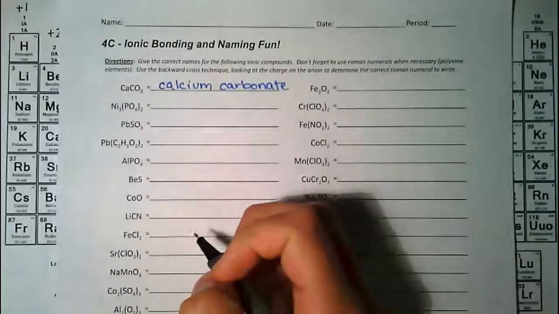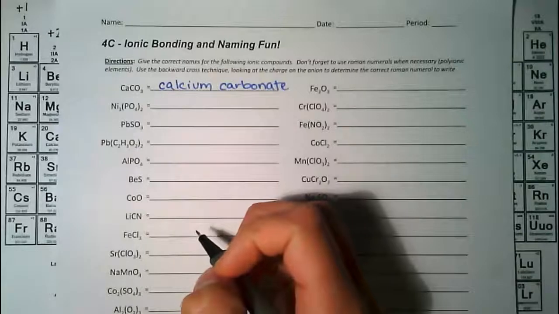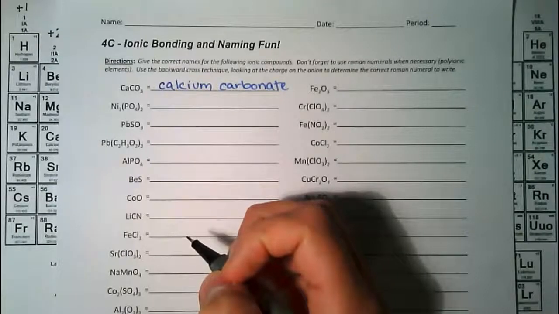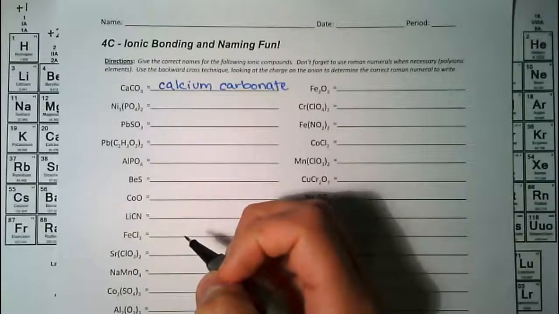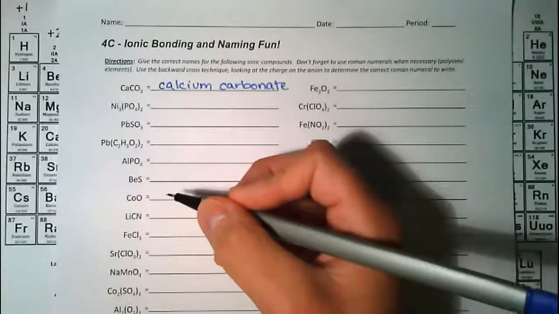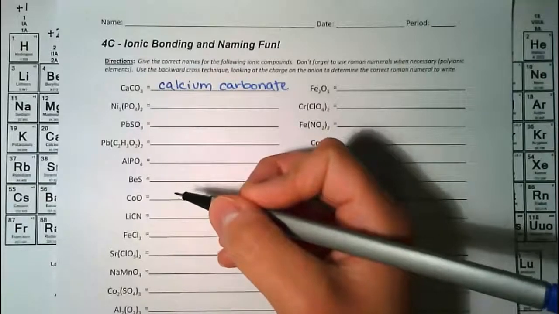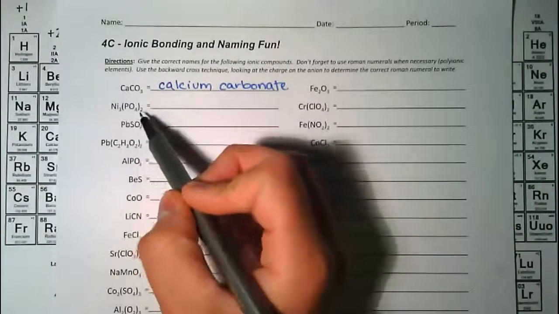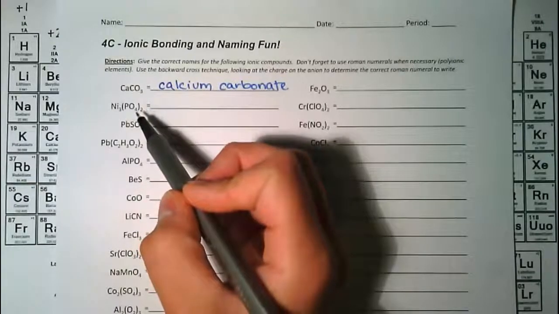As you go, I highly recommend that once you get the correct name, you say it to yourself several times so it starts to sound familiar to you, because as with any new language, chemistry is something that just comes with practice. So calcium carbonate. I'm going to say that to myself a couple times to make sure I feel comfortable with it. Calcium carbonate.